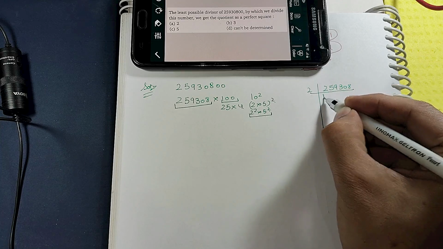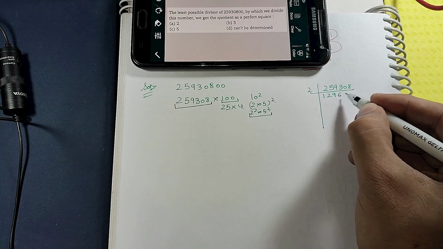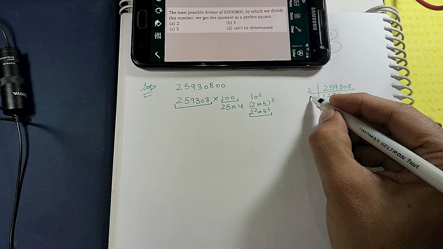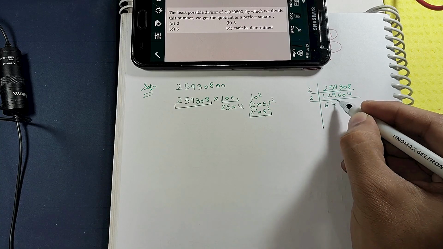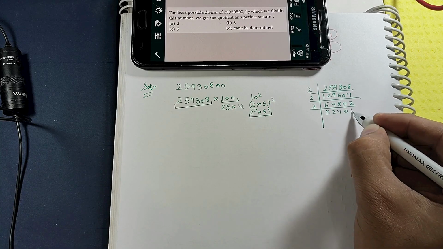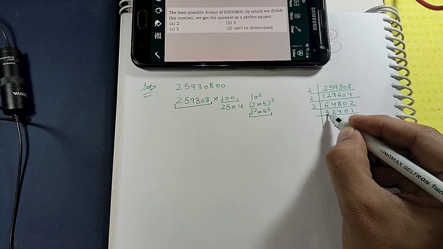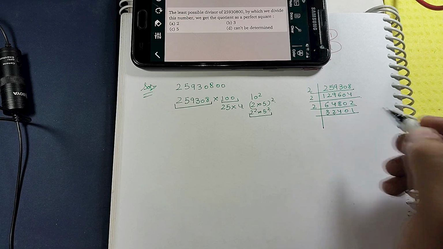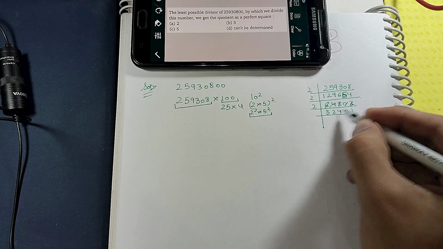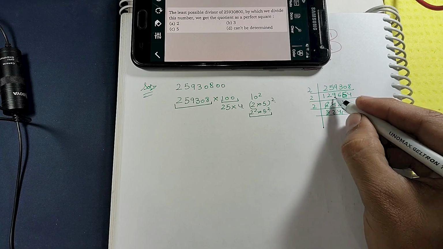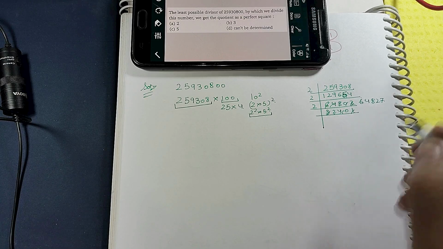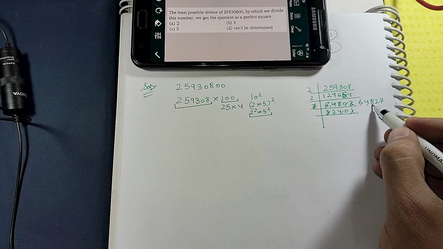Now 259308, dividing by 2 gives 129654. Again with 2, 64827. Now again dividing by 2 is not possible here, so let us check 3. The digit sum is divisible by 3, so this will be divisible by 3.